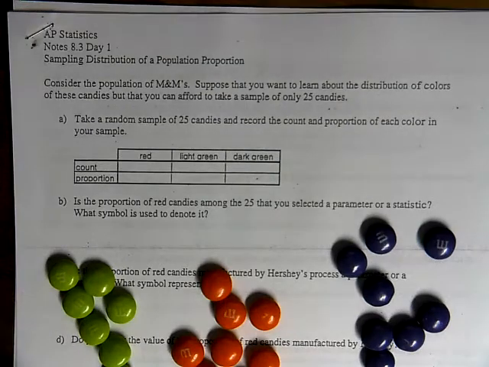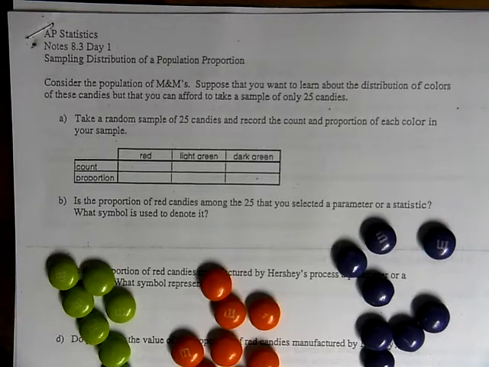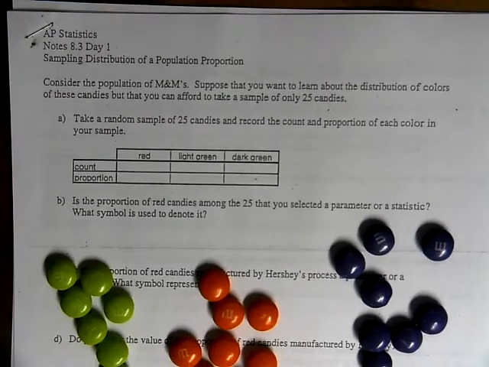Okay, so today we're going to start 8.3. 8.3 really has to do with what we did in 8.2, but now we're going to look at proportions versus means. So 8.2 was all about how do you find the average weight, stuff like that. Now we're going to look at what's the average proportion, so like p hat.